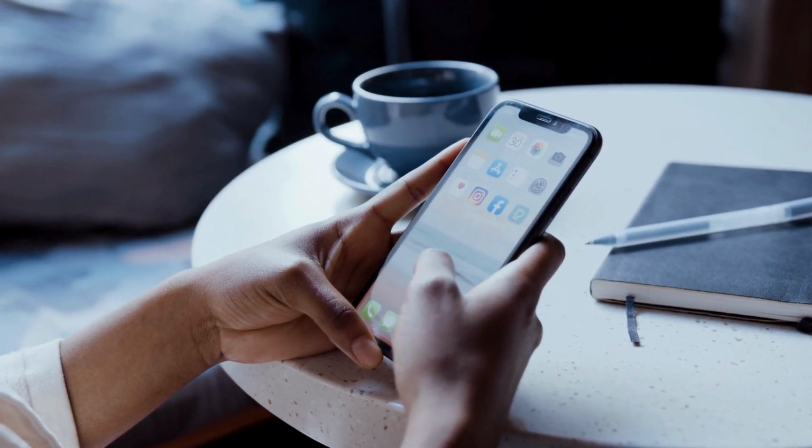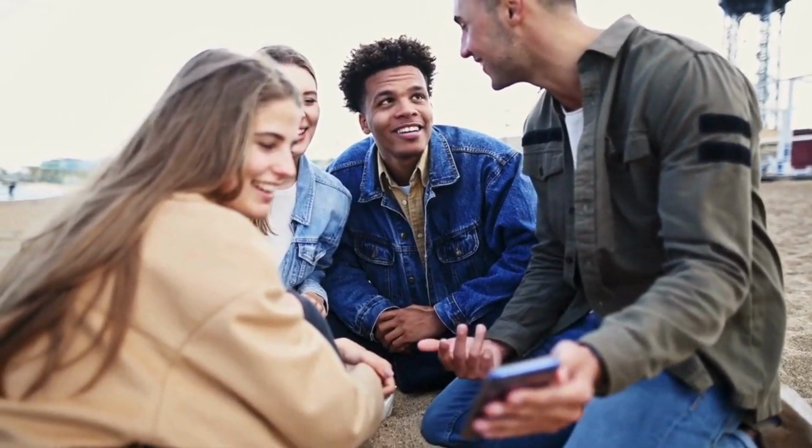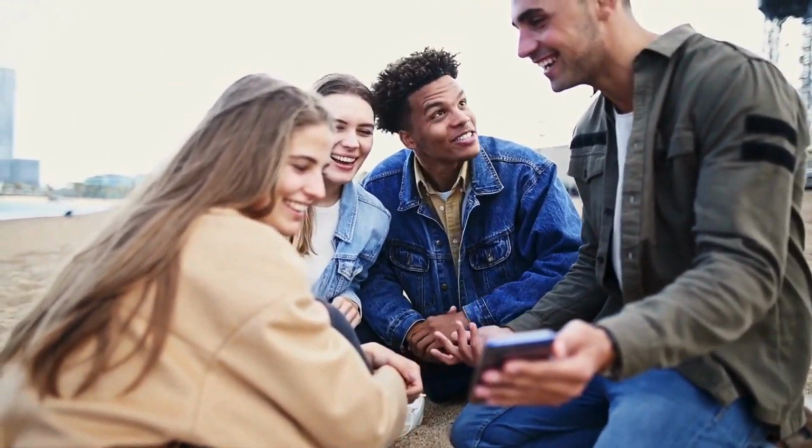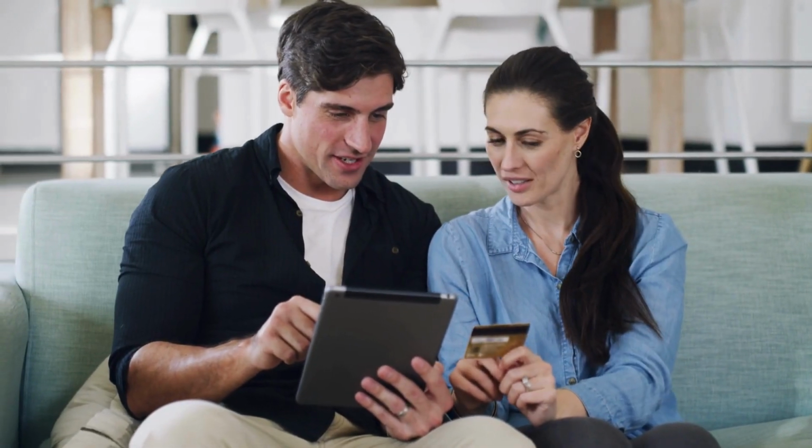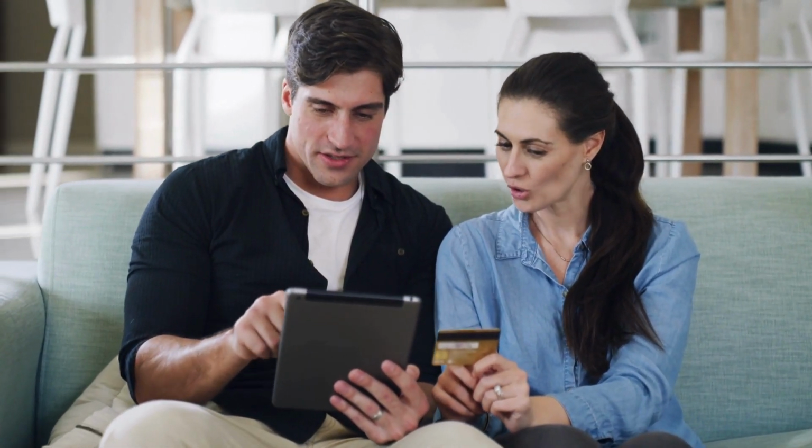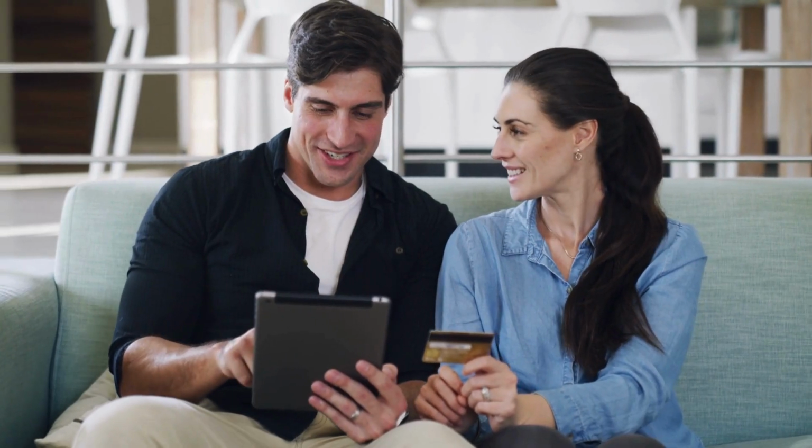And there you have it. Sharing Instagram profiles doesn't have to be complicated. With these simple methods, you can share profiles effortlessly, whether you're on mobile or desktop. So go ahead, share your favorite profiles with friends, family, or anyone who might be interested.